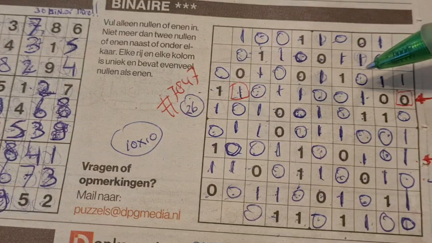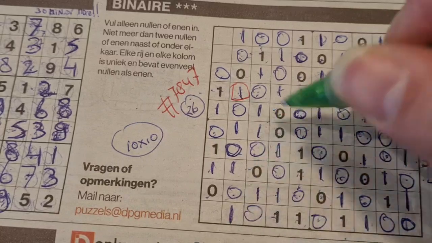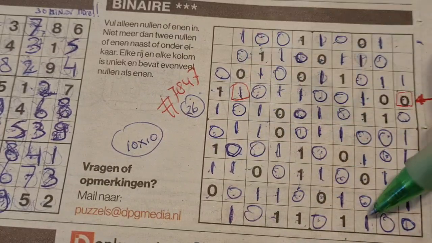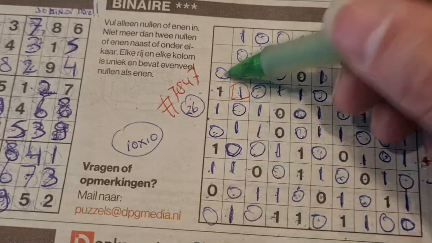And now 1, 2, 3, 4. And this is number 5. 1, 2, 3, 4, 5. Okay. 1, 2, 3, 4, 5, 1. So the rest are O's. 1, 2, 3, 4.